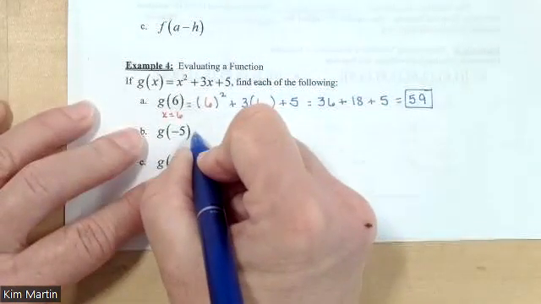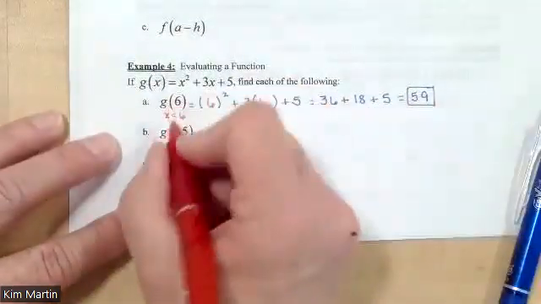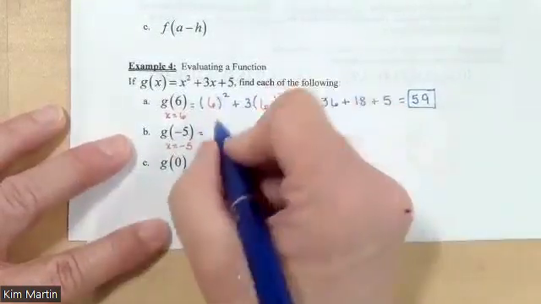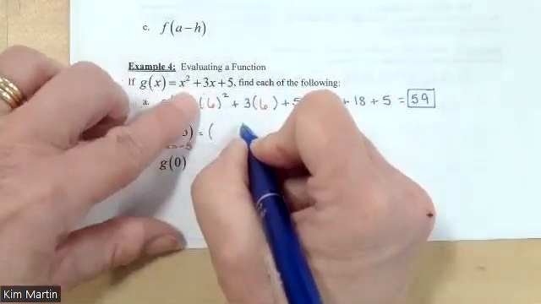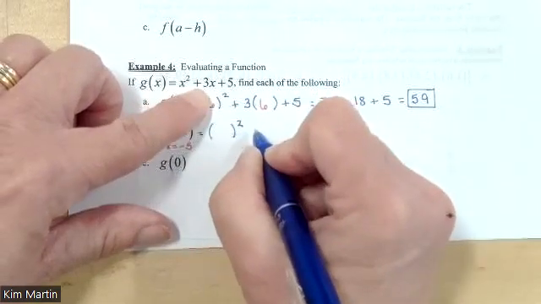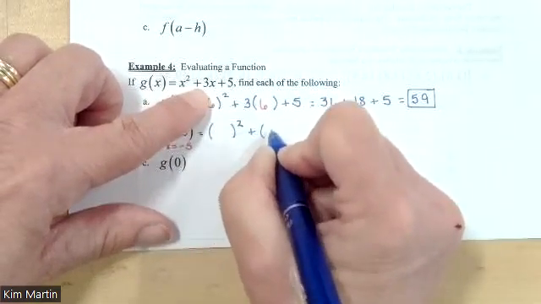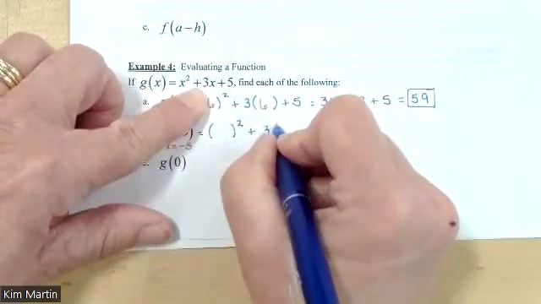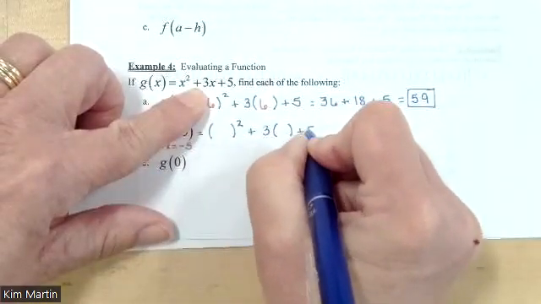Okay. So right here, this is telling you that x is equal to -5. So wherever you see an x, you're going to plug in -5. So you're going to say -5 squared plus 3 times -5 plus 5.